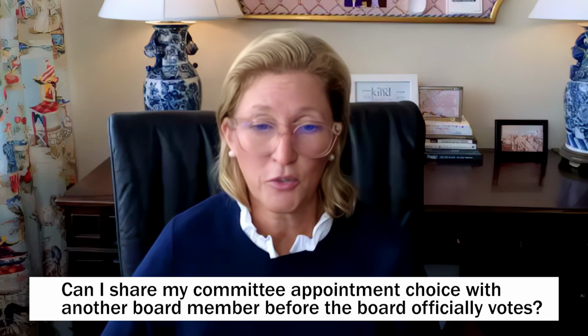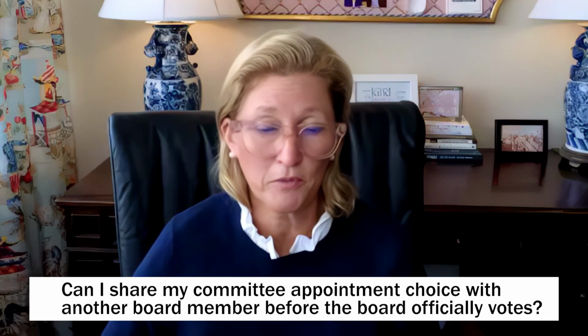Next question, number 19. Our board will be making a committee appointment. Can I share my appointment choice with another board member? As long as it's less than a quorum, yes.